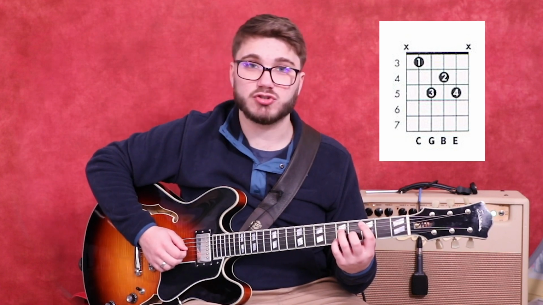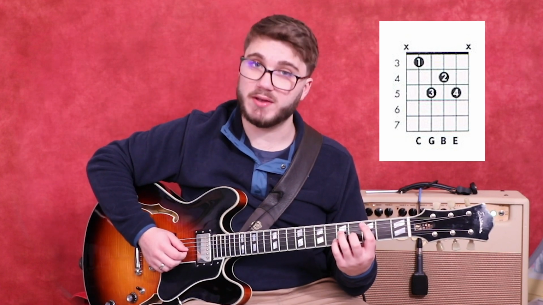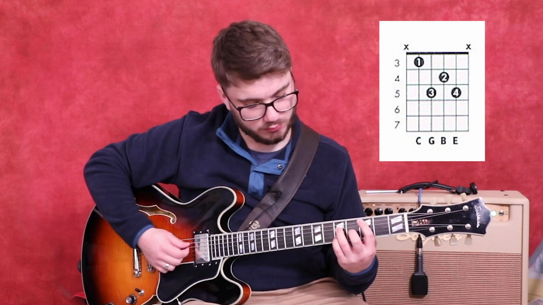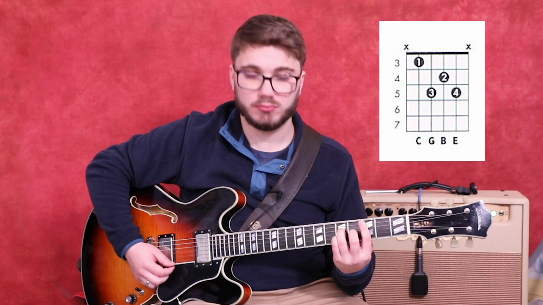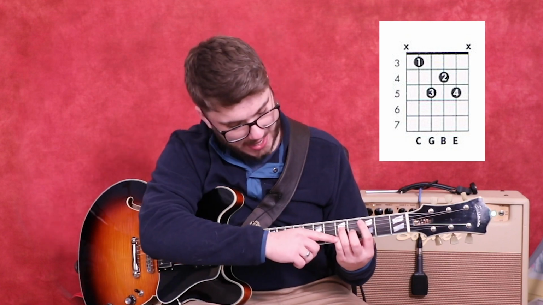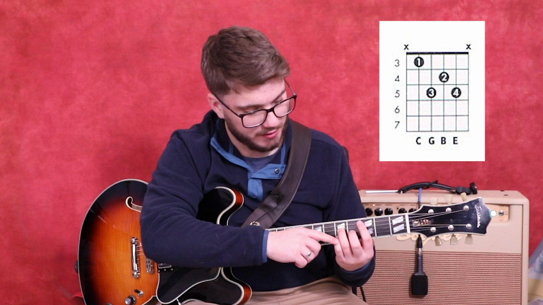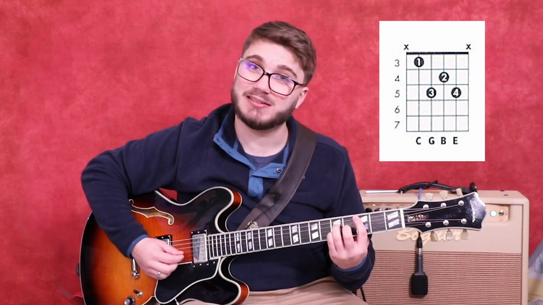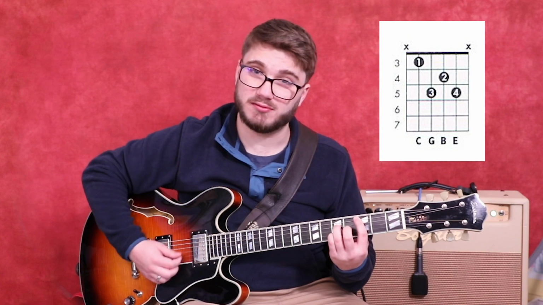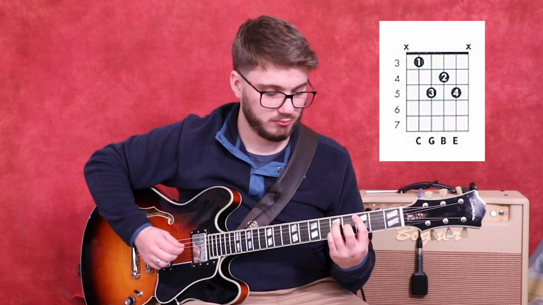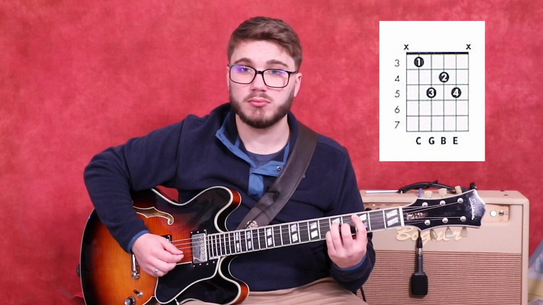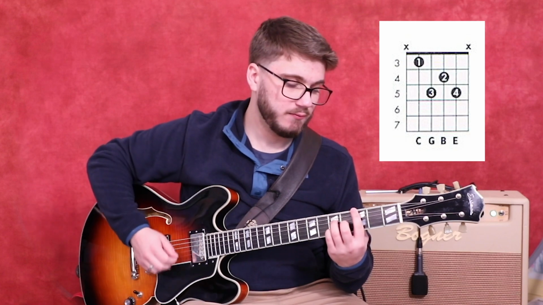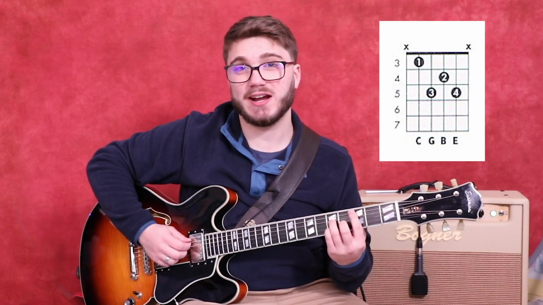That's played on the G string, 4th fret with our middle finger. That's a B natural. And then lastly, we have our pinky down on the 5th fret. This is an E. That's the 3rd. You can even bar your index to get that high G in there.